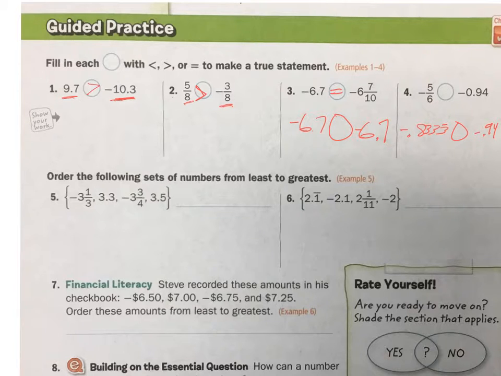Which one is closer to 0? When I have two negatives, whichever one's closer to 0, this negative 0.83 is closer to 0 than negative 9.4. So because it's closer to 0, it means it's greater than this other one.